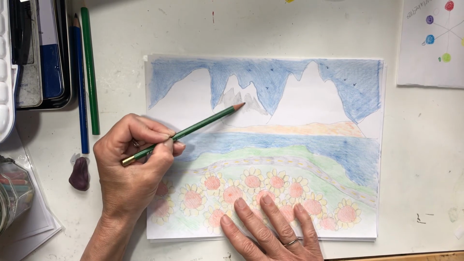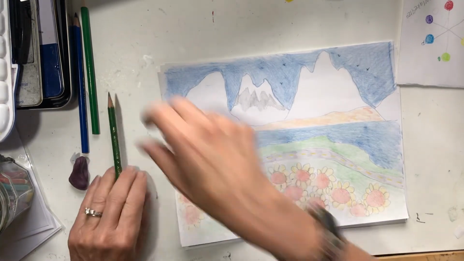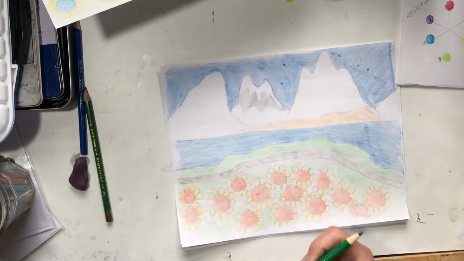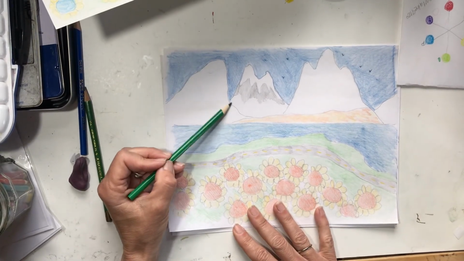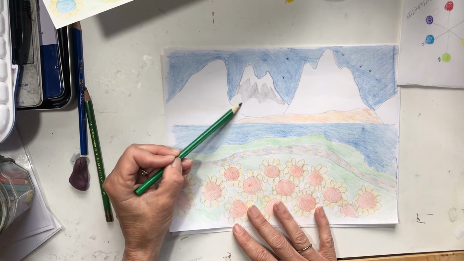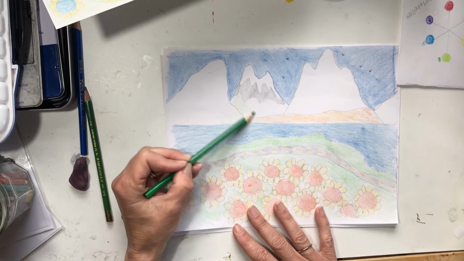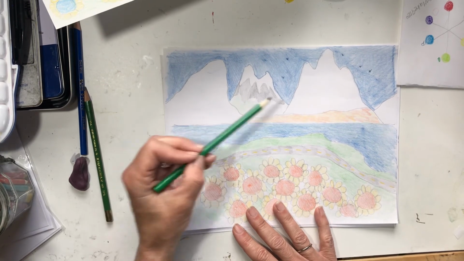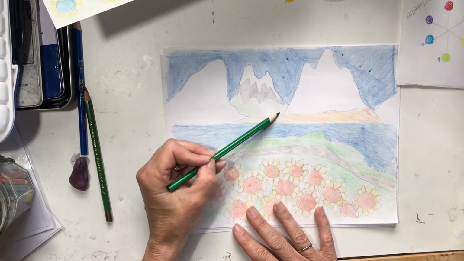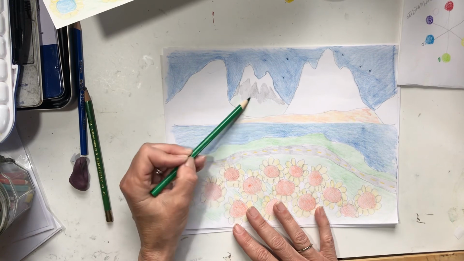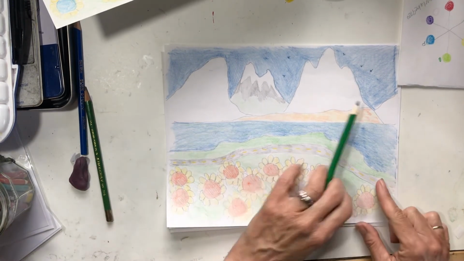Okay, so let's do that. Okay, looks cool. Okay, so then let's put some green down here, but really light green, like this. Really light. Okay, all right, so that's one mountain.